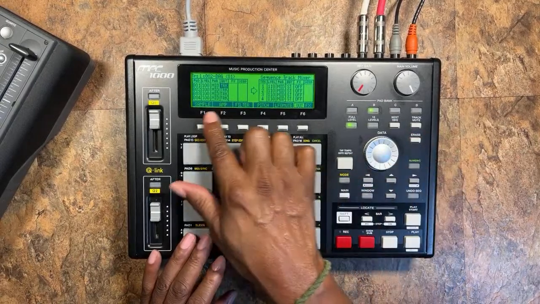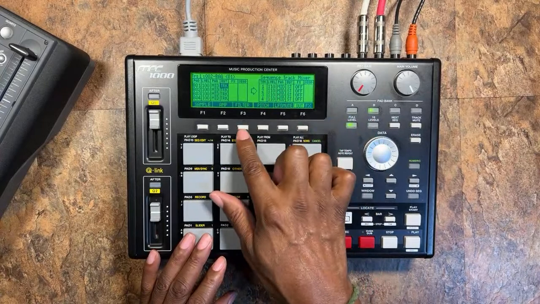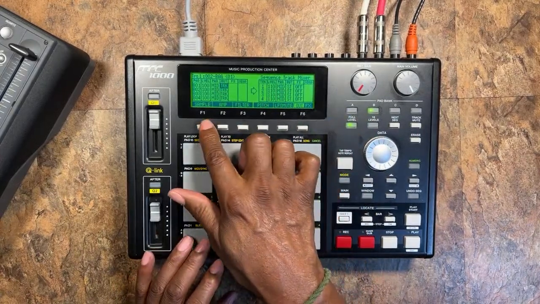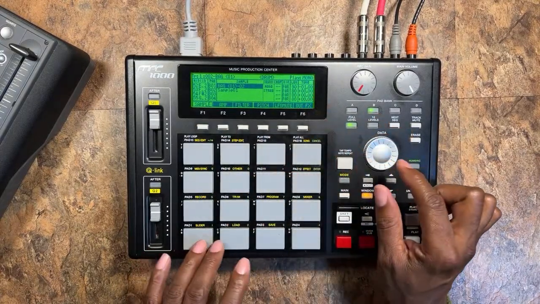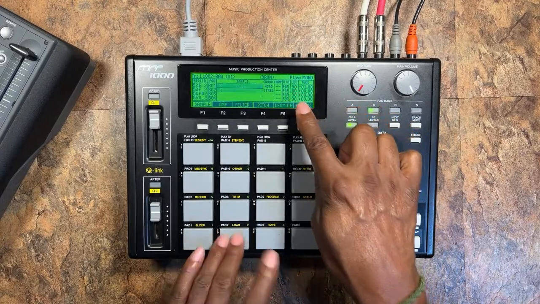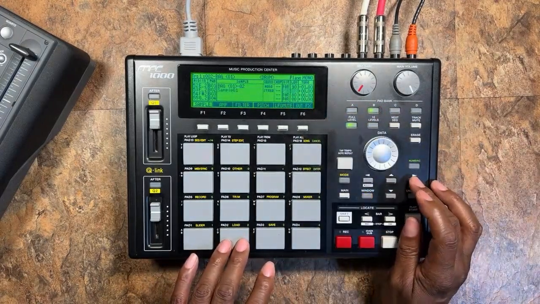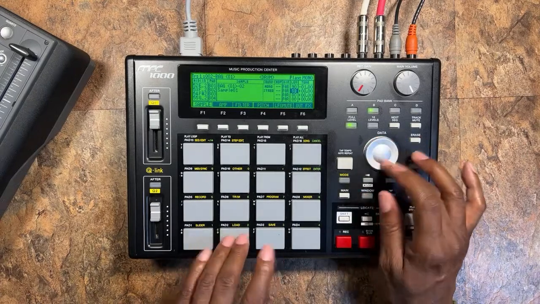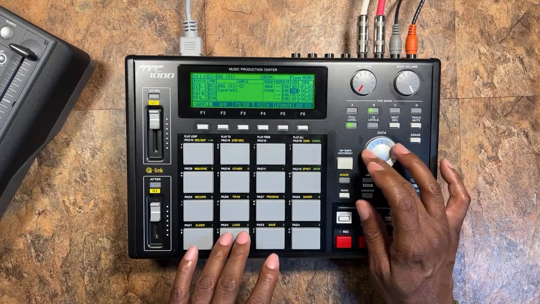So I'm gonna go back into my levels and watch my levels. I'm just gonna go to my sample. That's cool. That's set at 90. This is only set at 80. So let's just boost that up to 90. Right? Put it on 90. We're gonna get there.